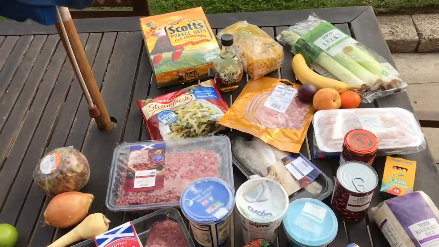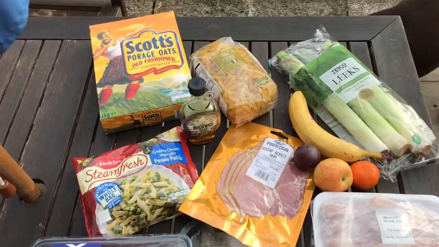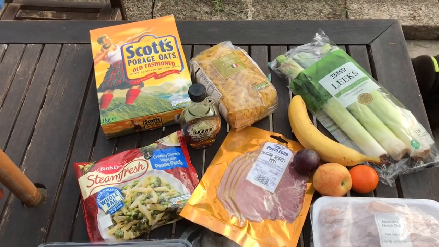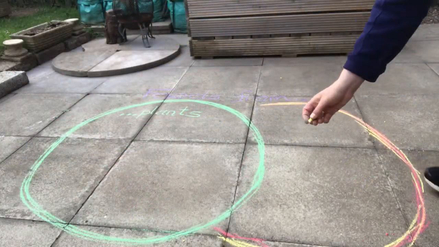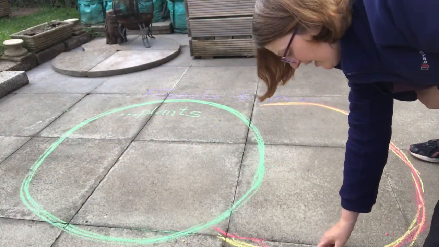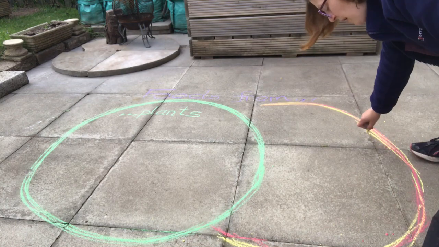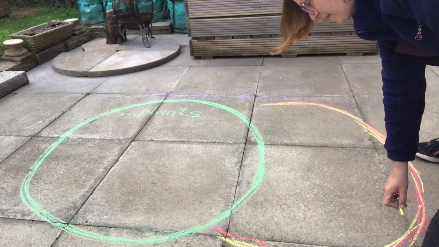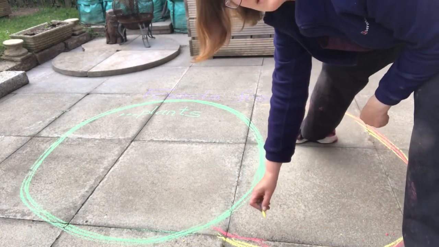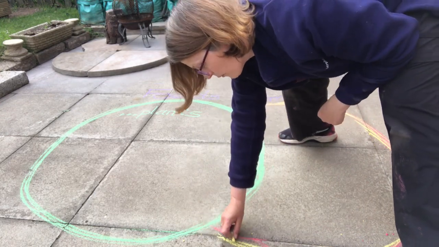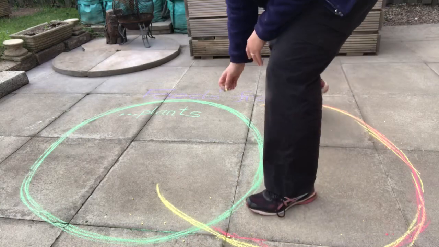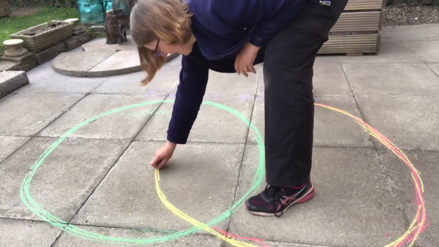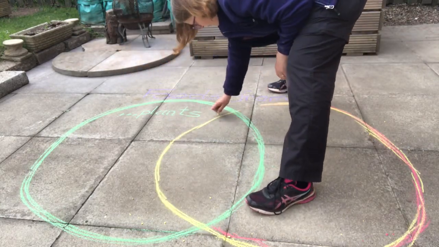Here is the food that we are going to sort into the correct part of the Venn diagram. So this is our set that is for the food made from animals. Before I finish it, I'm going to go right over the other circle, and we'll see why we do that in a wee minute.